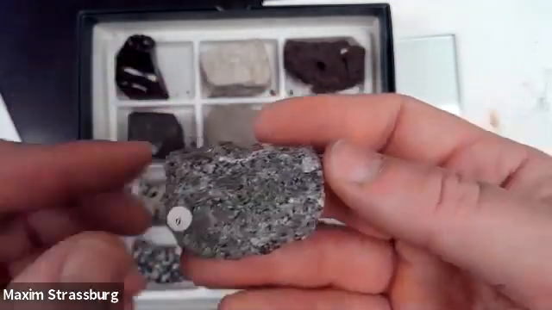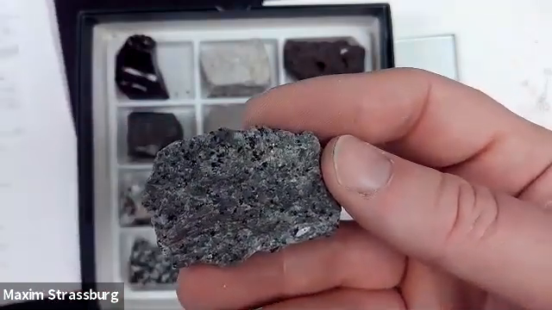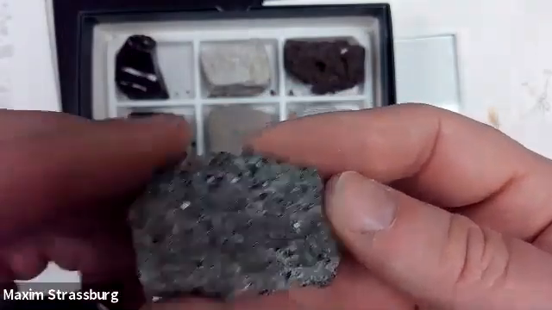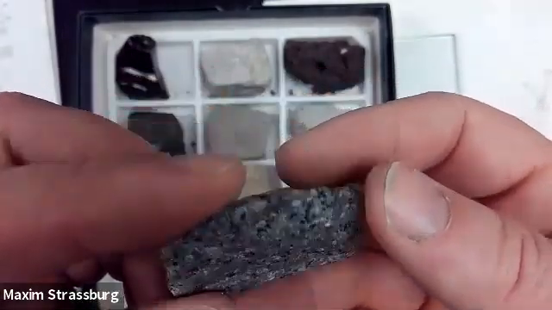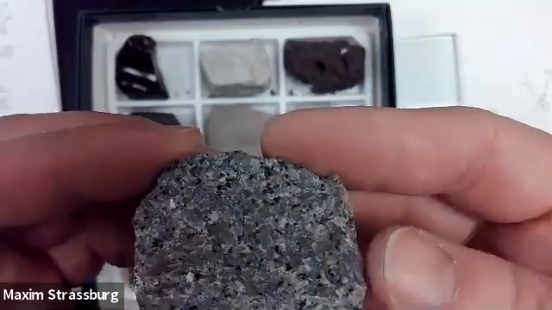That's actually my sample number 8. Sample number 9 here is this one. Now, this is an interesting one. It's very similar to granite, but it's not quite granite. I'm going to give you this one too. This one is called syenite.